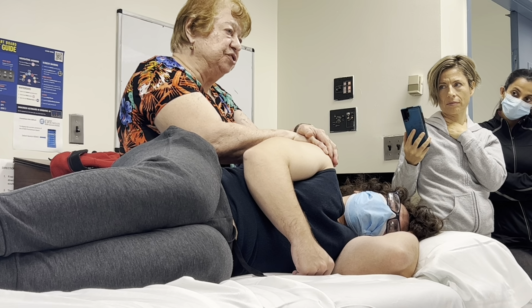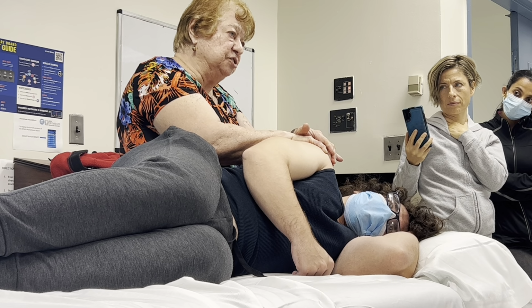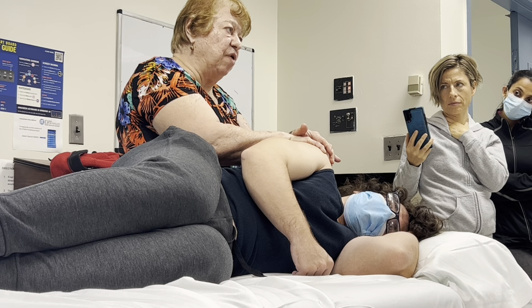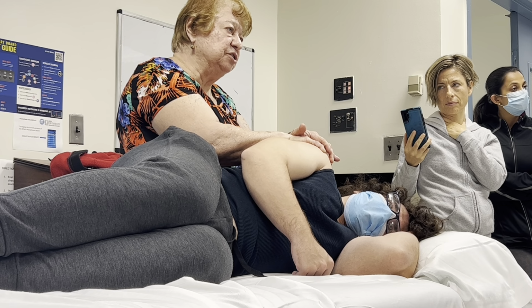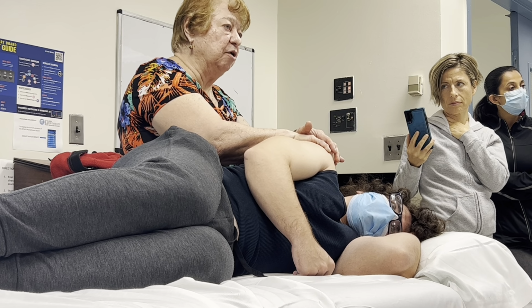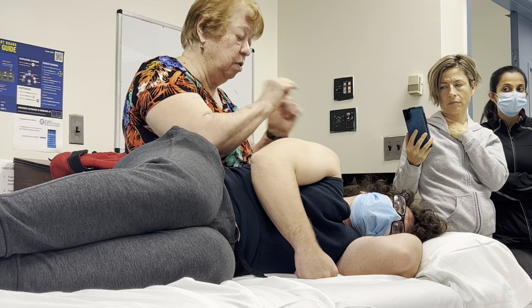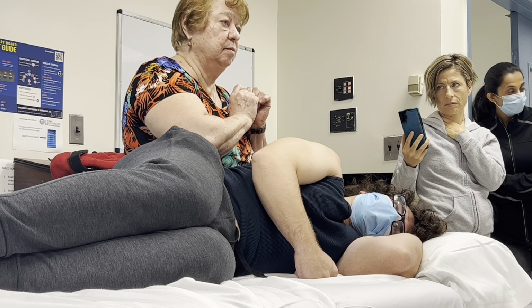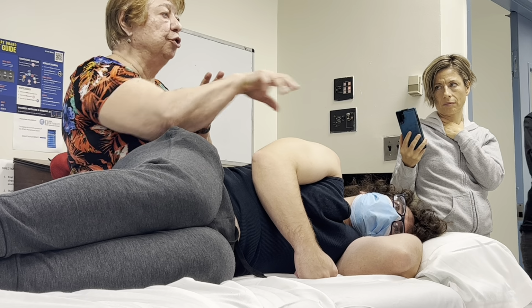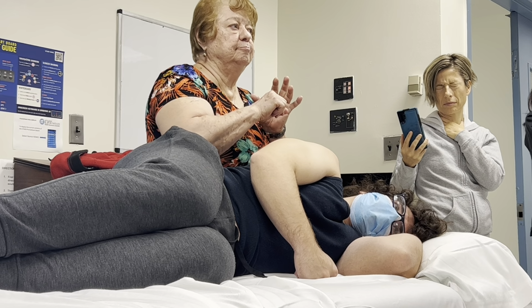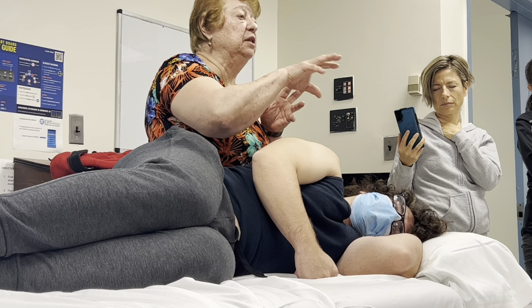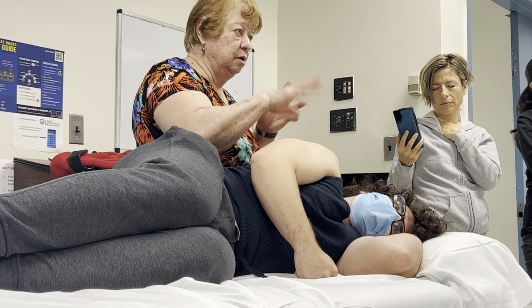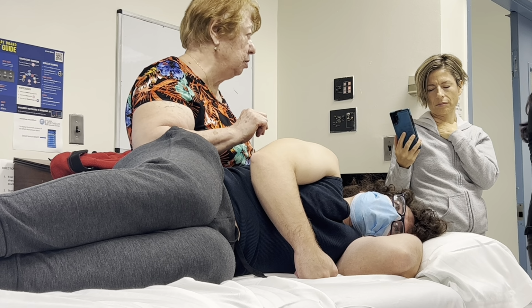I'm still giving him the same resistance, stay still, but I gradually increase the resistance, stay still, and then I gradually let it go, and there's no rebound. So how you release the resistance changes the rebound.